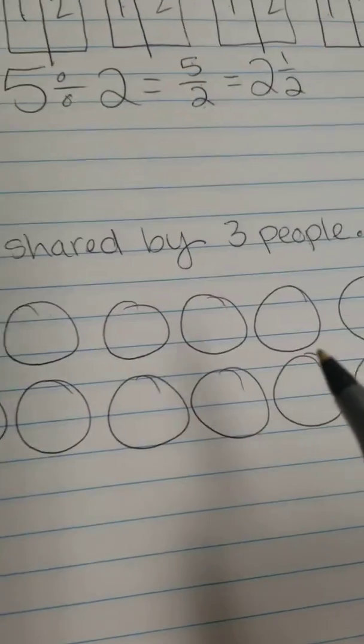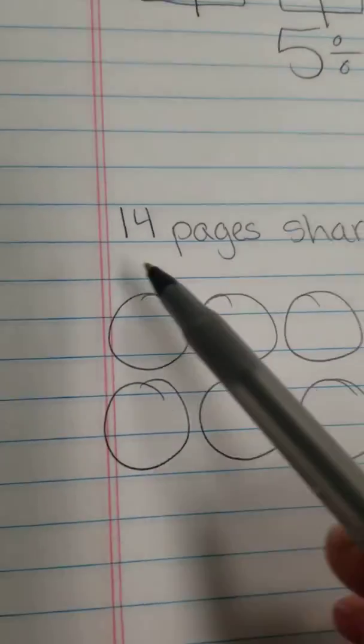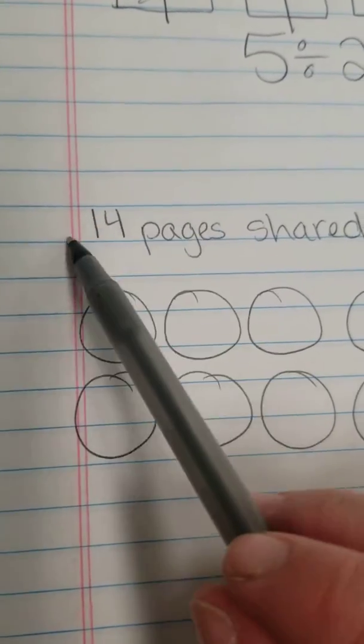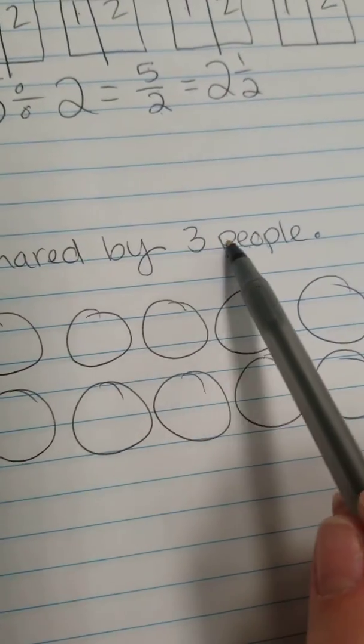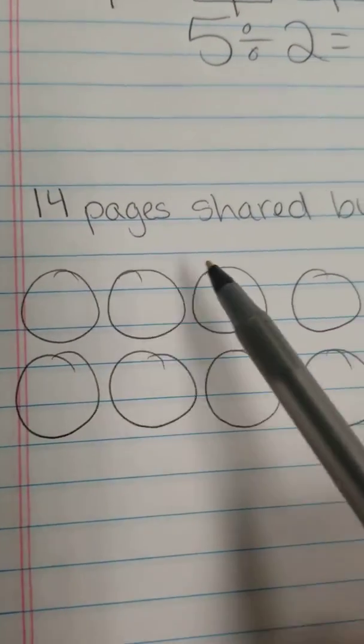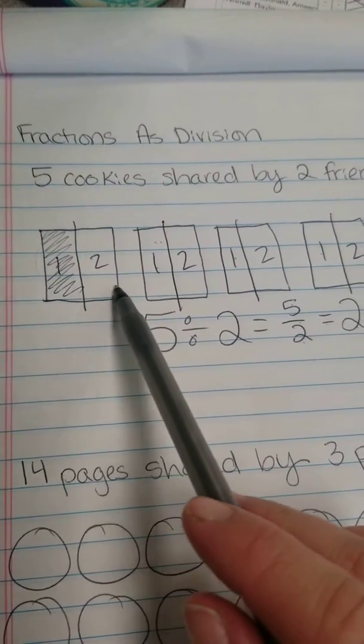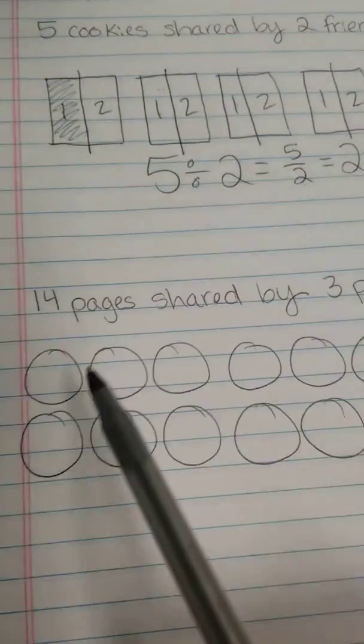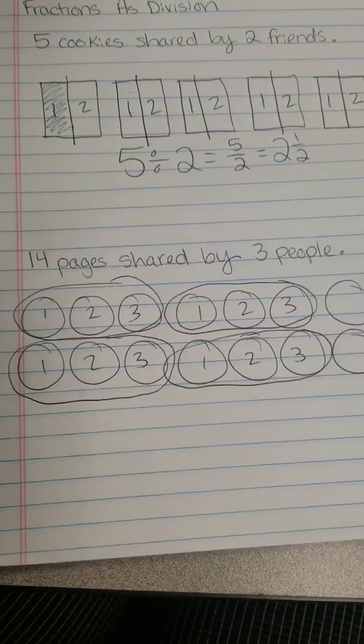14 pages shared by 3 people. If you were reading a book between 3 people and you had 14 pages to go, and each person was going to read the same amount, you would take each page and divide it by 3, or like we did here, where we took each one and divided it by 2, or we can make groups of 3.